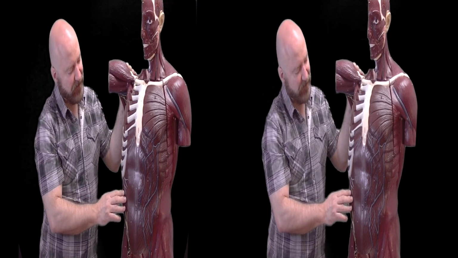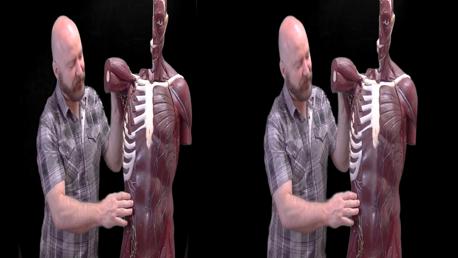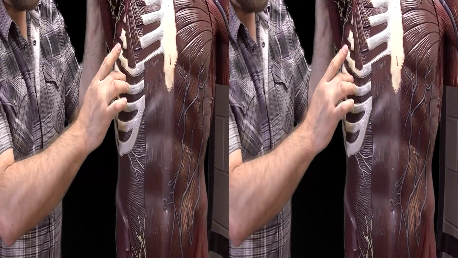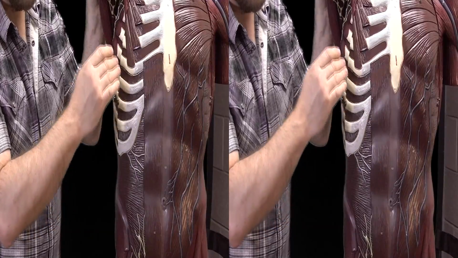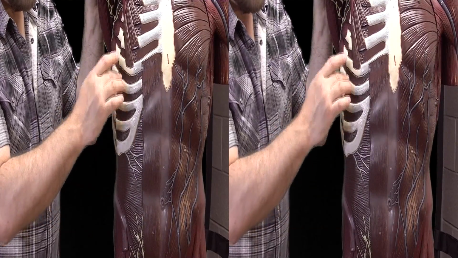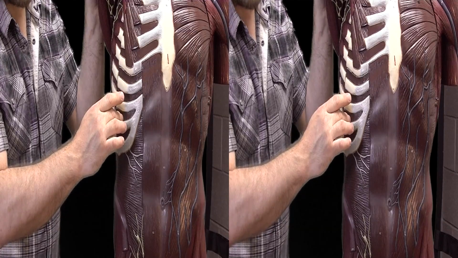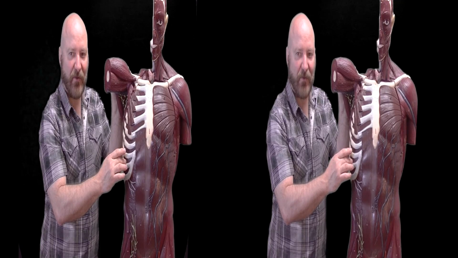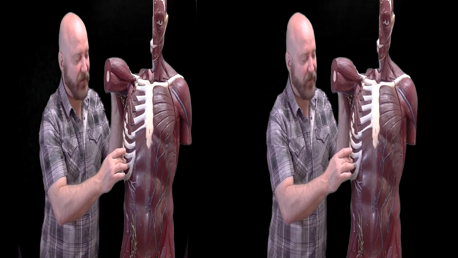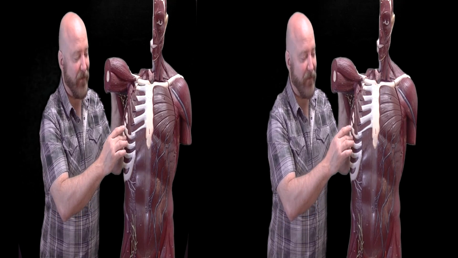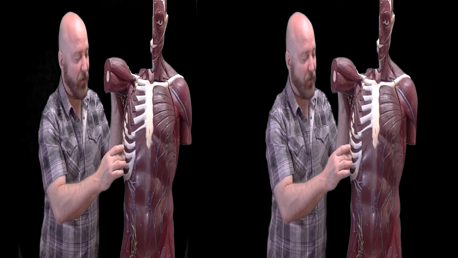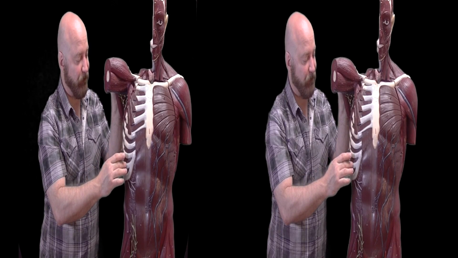A little bit difficult to see here, but you can still see between the ribs we have these little muscles running at an oblique angle this way. On the outside, these muscles would be called the external intercostals, and they're used to expand the rib cage when you're inhaling. And so these muscles would be some of the main muscles for inspiration, or used when you're breathing.